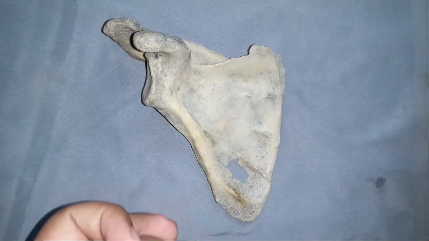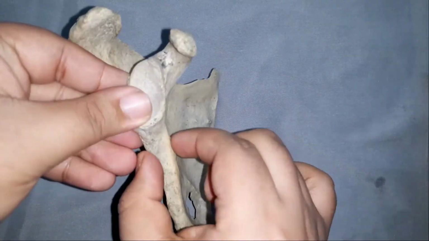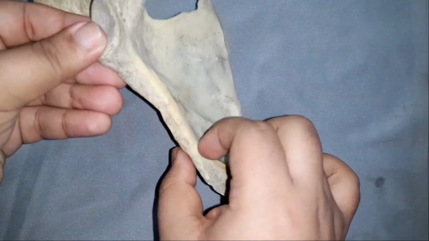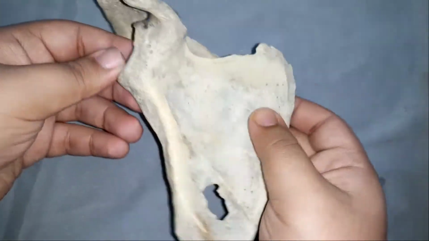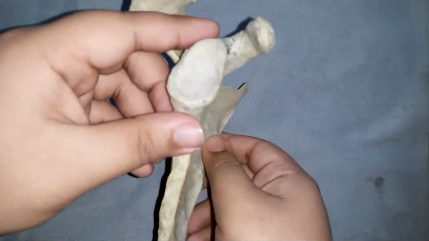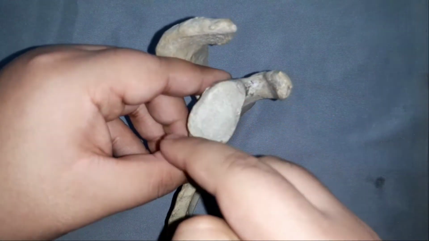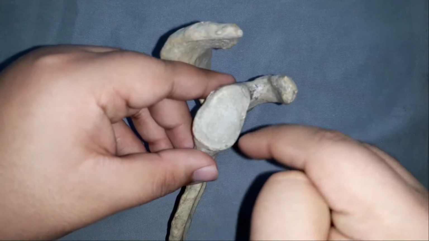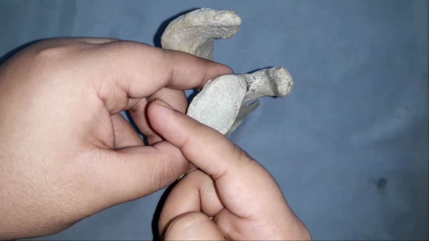Here we need to remember one thing. That thing is that the lateral border is incredibly thick. It is in fact the thickest border of the scapula, whereas the medial border is comparatively a lot thinner. Also, you can see that on the lateral side, this oval depression is present.